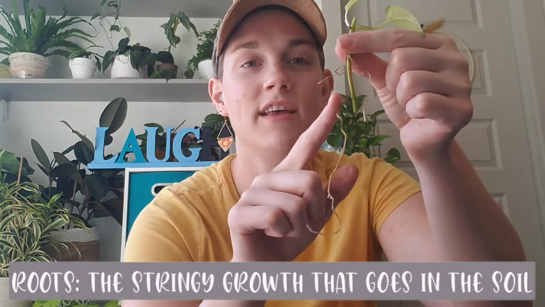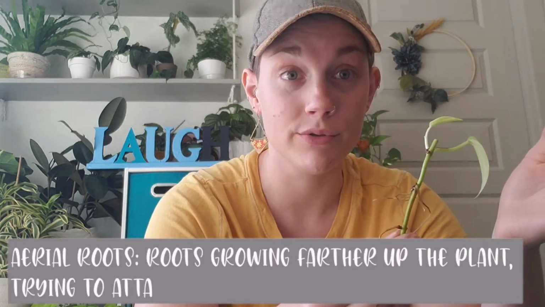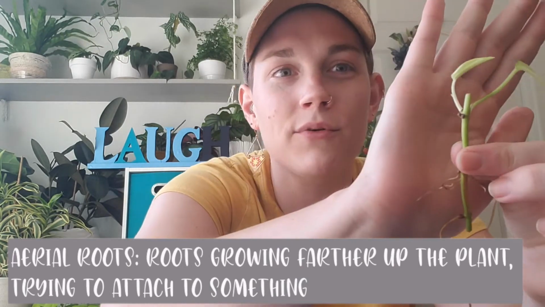Next, the roots. They're the things that grow out of the stem that go into the soil that allow the plant to soak up water and nutrients. Some plants have aerial roots, and those are little roots, if you can see right above this finger. They're roots that can grow out of the stem that's not in the soil, and they're kind of searching for something to grab onto. Not every plant has aerial roots, but many, I believe they're called epiphytes, do, and those are plants that grow on other plants. So in its natural habitat, you might find this plant growing on a tree because it can attach itself to the tree with its aerial roots.